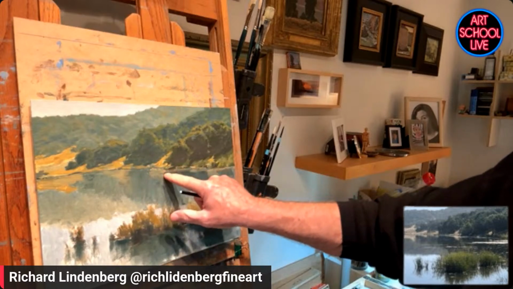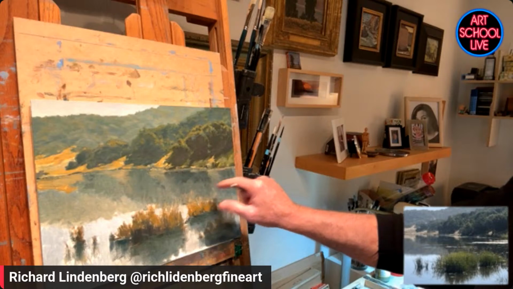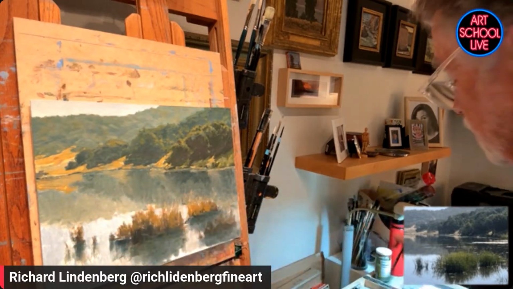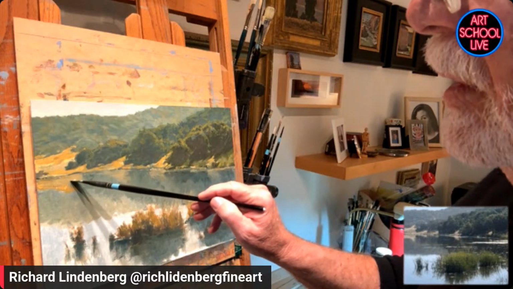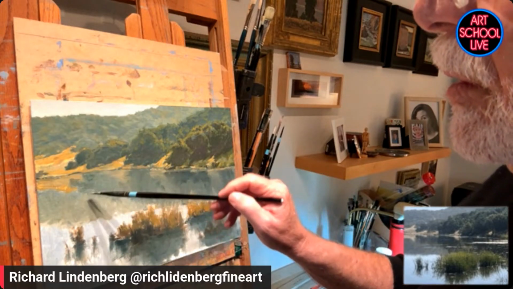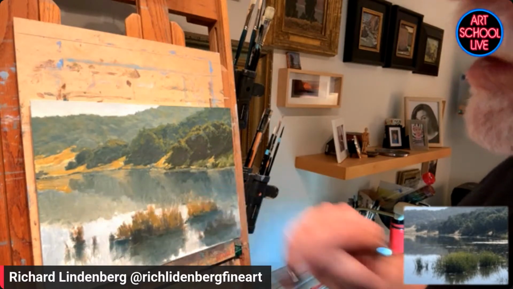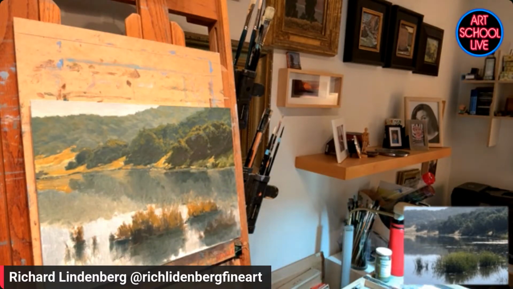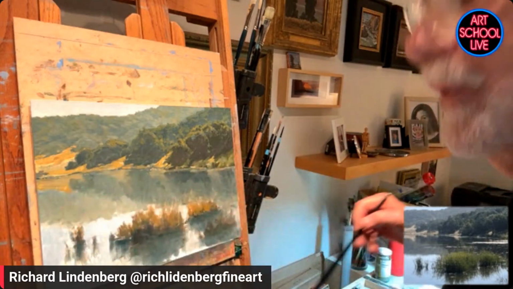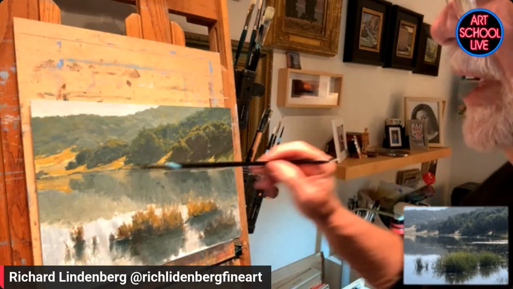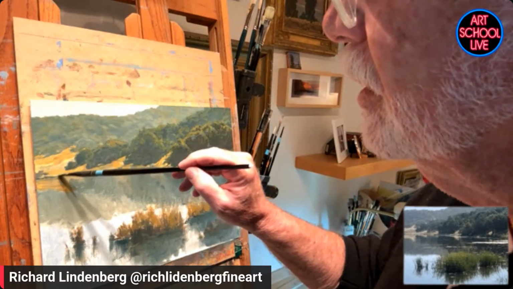I'll take my fingers. I might clarify something. Okay, this one over here is not too clear. I'm just pulling down, creating a shape without too much edge work. All right, now I'm looking at the bank. I'm looking at my photograph, and I'm checking, do I have enough transition between the actual edge of the water?